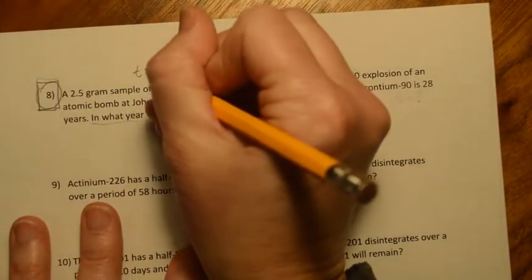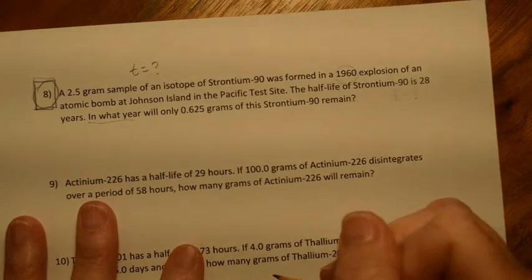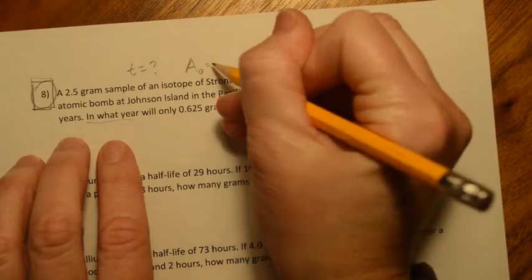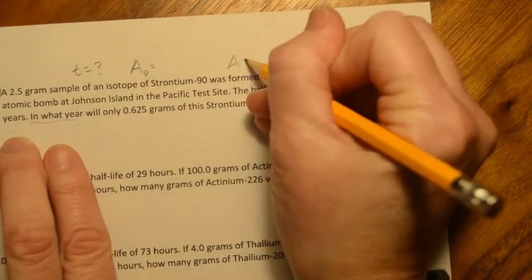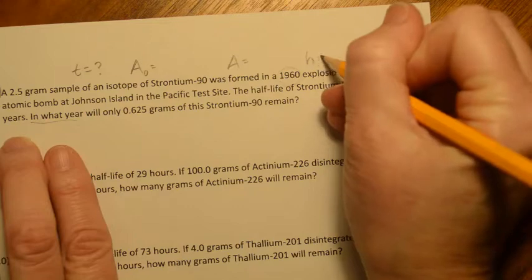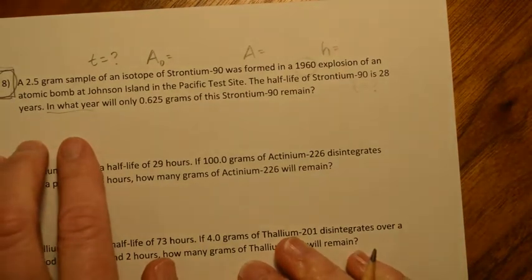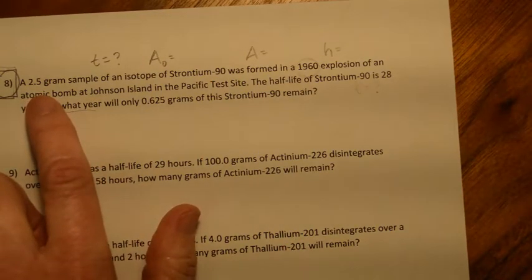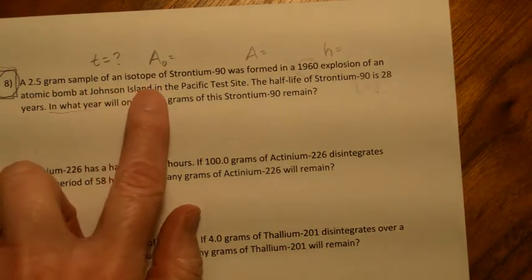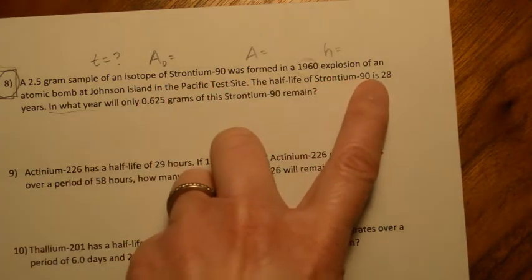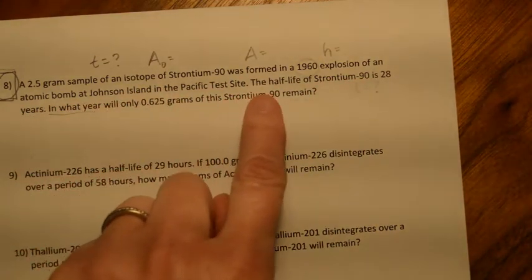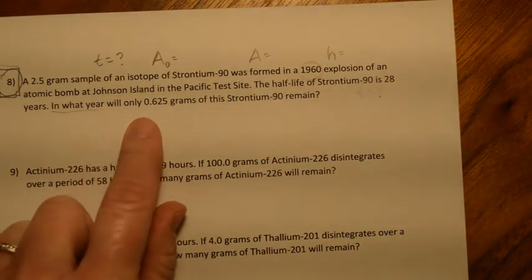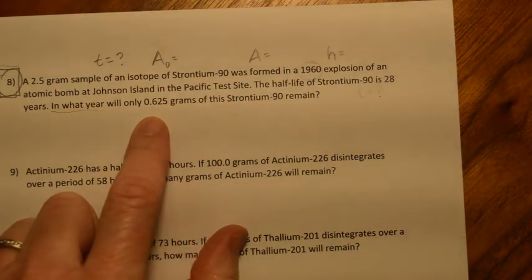So T, we don't know. That's what we're looking for. So that means that we must know everything else. So we're going to know the initial amount, we're going to know the ending amount, and we're going to know the half-life of it. All right? So again, let's read through to find out what we can. A 2.5 gram sample of an isotope of strontium-90 was formed in a 1960 explosion of an atomic bomb. The half-life of strontium is 28 years. And in what year will only 0.625 grams remain, right?